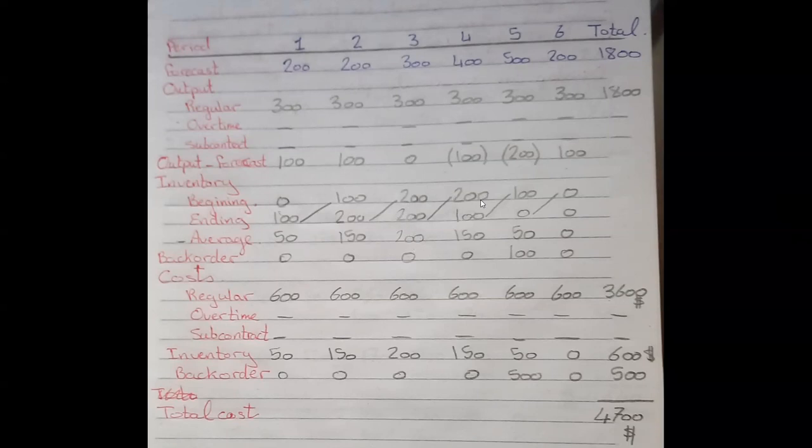And then minus 100, so the demand is more than the production, so you will use 100 from the inventory, and you will have only 100 left. And the average is also 150.